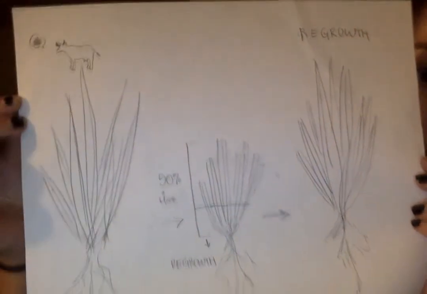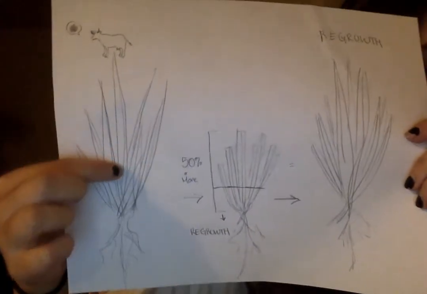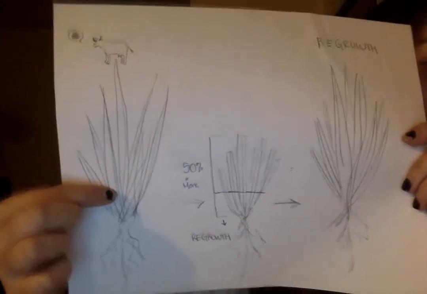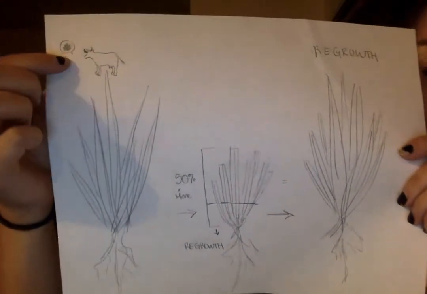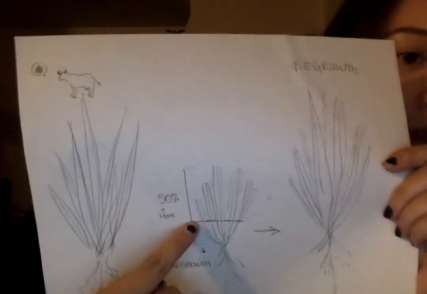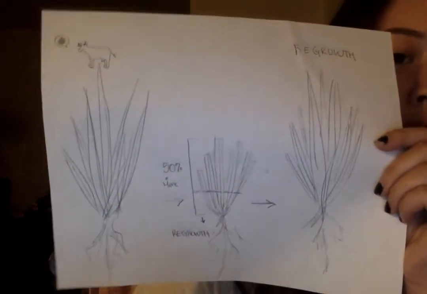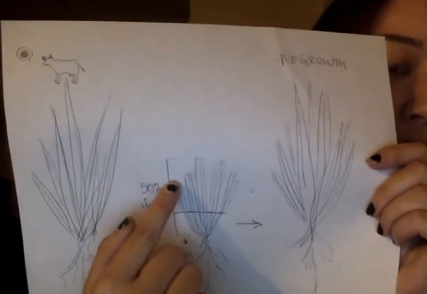So first off, here's my diagram. As you can see, I drew a grass of some kind, not sure what, and then here comes a cow, a beef cow. He sees that grass right there. He's hungry. He comes over. If it's properly managed and he's not hurting for other vegetation, he's moving along, not staying in one spot, he's probably going to take a bite.